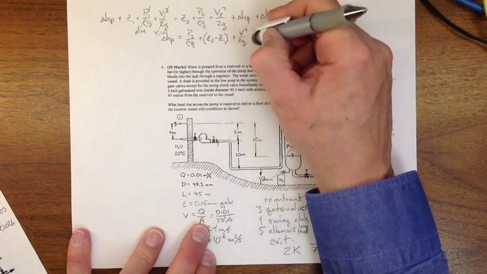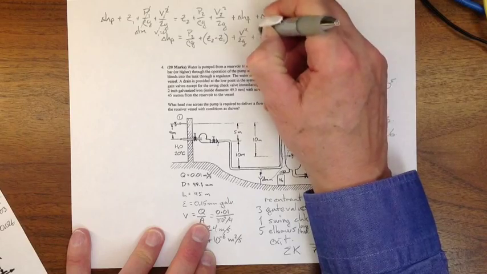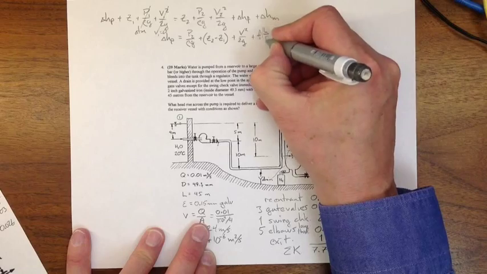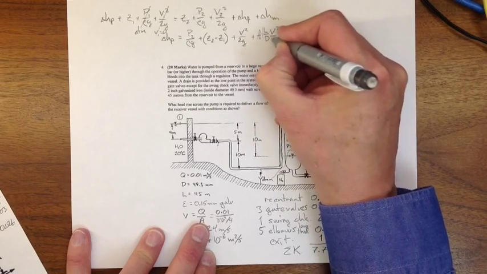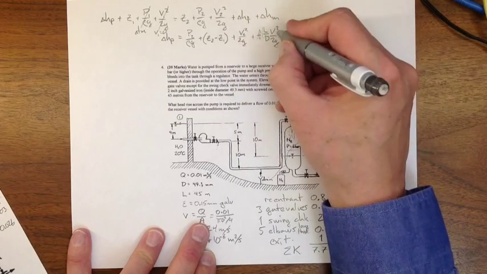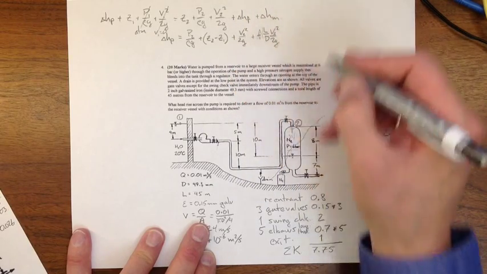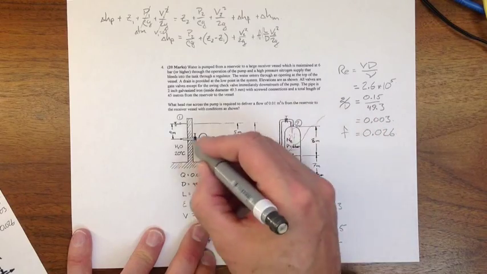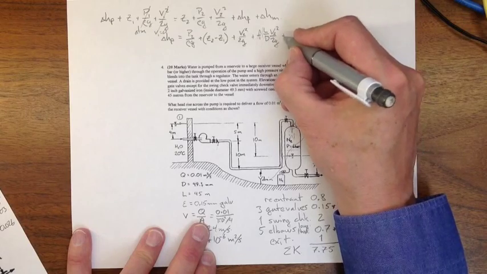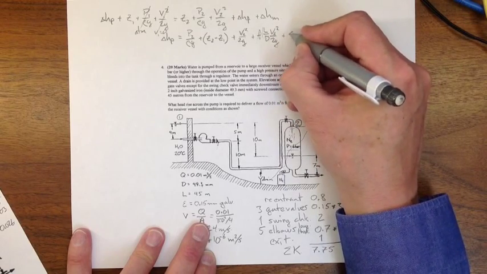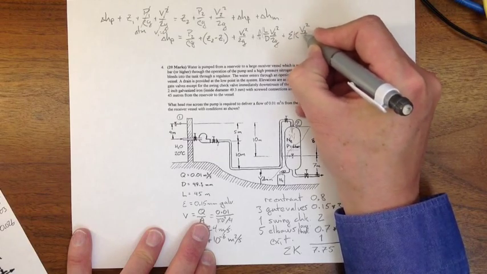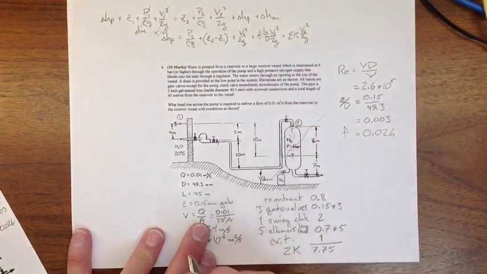So let's expand that out now. F L over D, V squared over 2g. Now that's V2 squared, and that one could be V2 as well. We're interested in the velocity in the pipe, and it's the same size pipe all the time, so it's all V2. Plus delta HM will be the sum of the K factors times V2 squared over 2g.